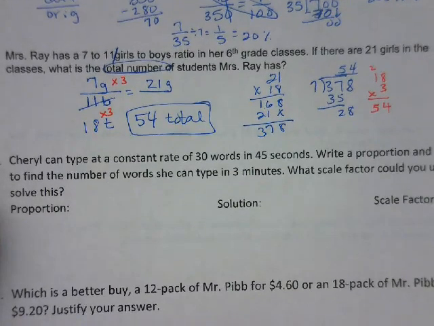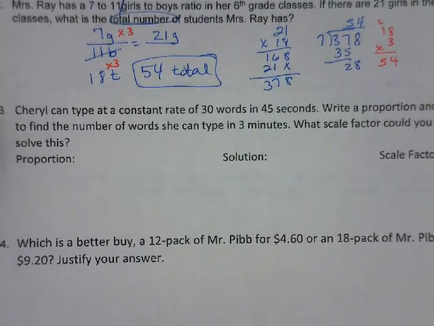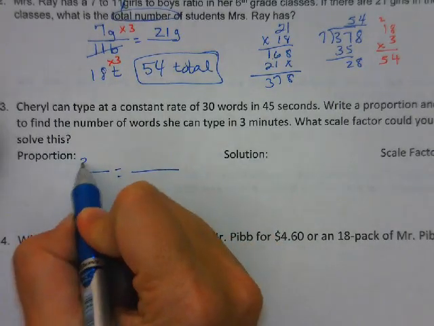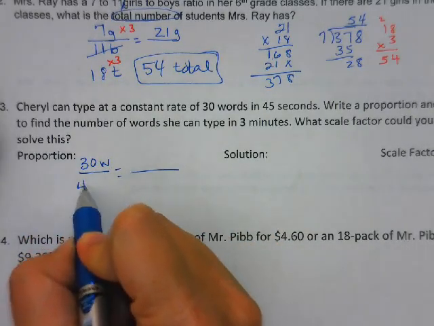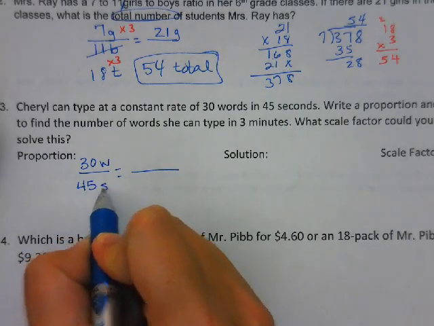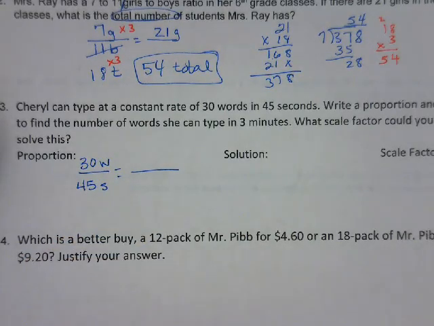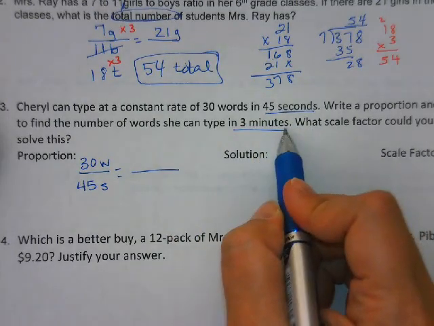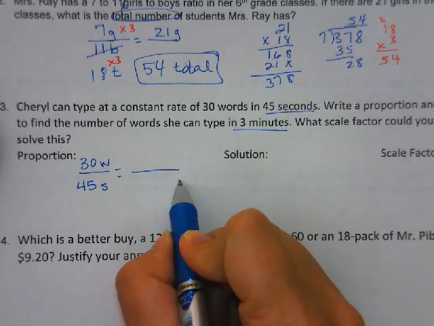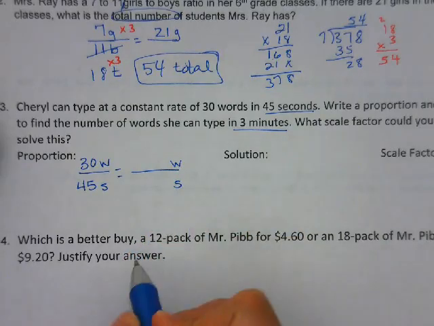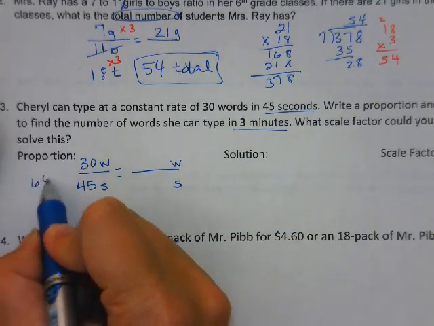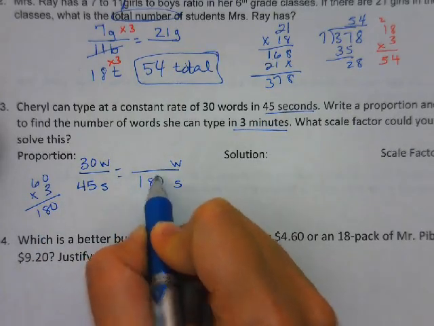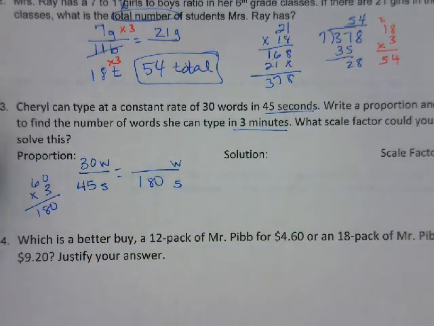Cheryl can type at a constant rate of 30 words in 45 seconds. I do want a proportion here, so I'm going to label this 30 words, 45 seconds. Write a proportion and solve. Find the number of words she can type in 3 minutes. Now notice this is seconds and this is minutes. So if I have seconds down here, I need to keep it seconds. So I'm going to have to do 60 seconds times 3 minutes. So that is 180 seconds.